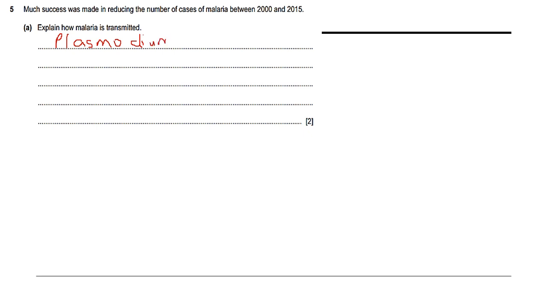How malaria is transmitted: the female Anopheles mosquito takes blood from an infected person and then inserts that into an uninfected person when it's taking up another blood meal, and as a result of that, the infective stages of Plasmodium would be transmitted into the uninfected person, leading to malaria.